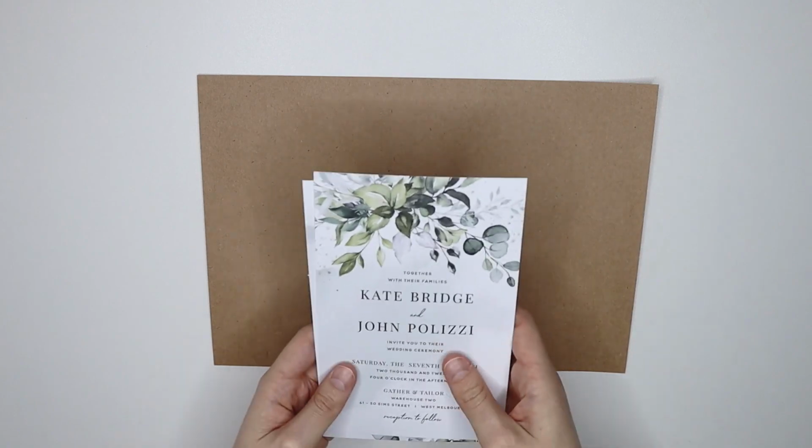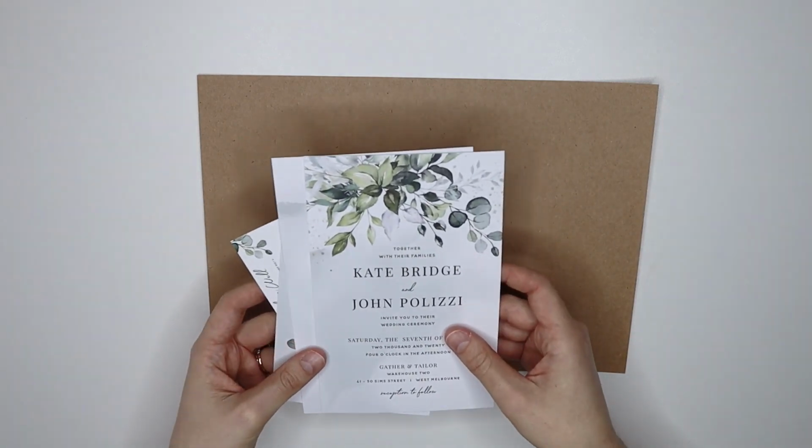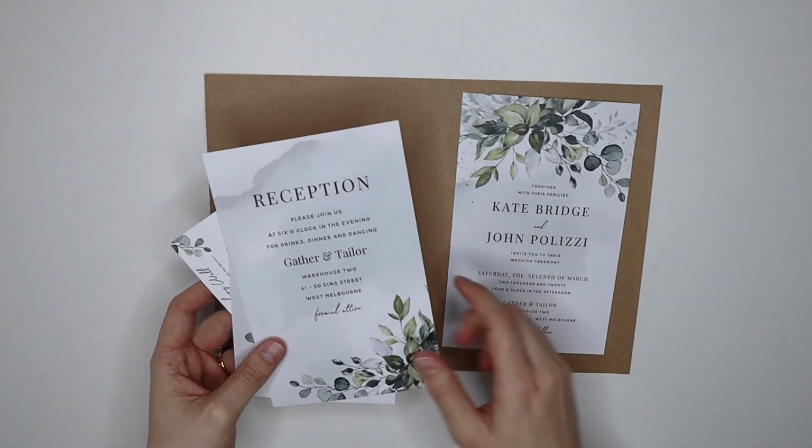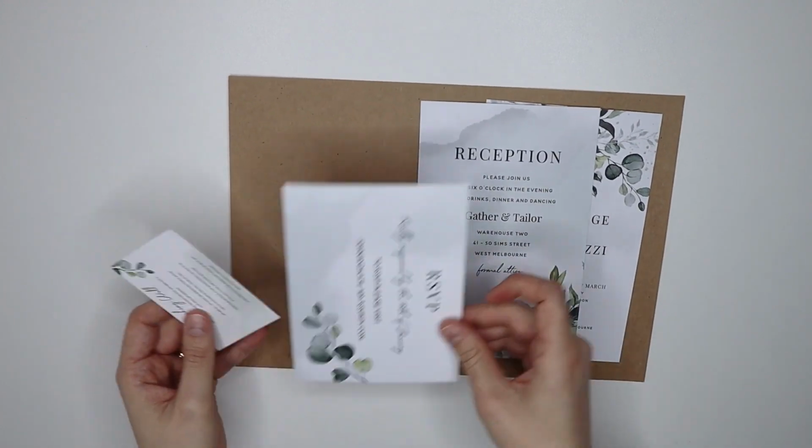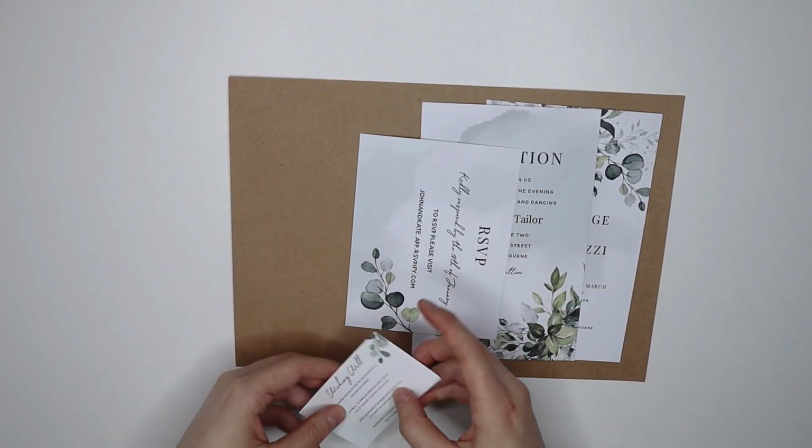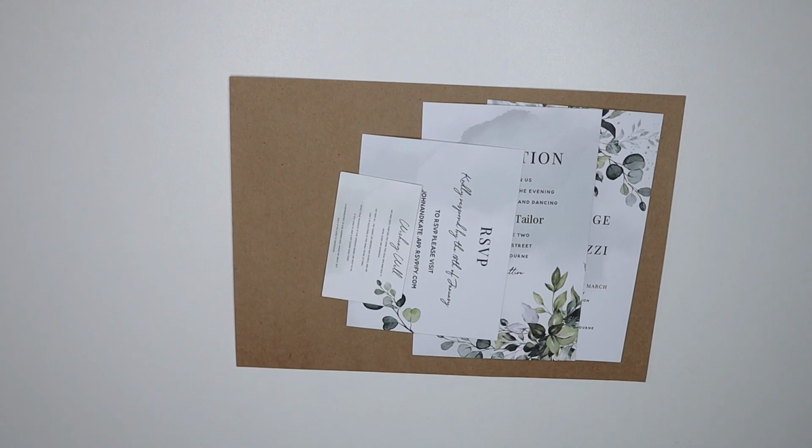We're then going to want all the little bits and pieces of our invitation that we have just created. So I've got my invitation, my reception card, my RSVP card, and our wishing well card. Now you can use whatever is relevant to you. I know not everyone has a wishing well, or you may not want to include a reception card. That is totally fine. Again, tailor this to suit your needs.